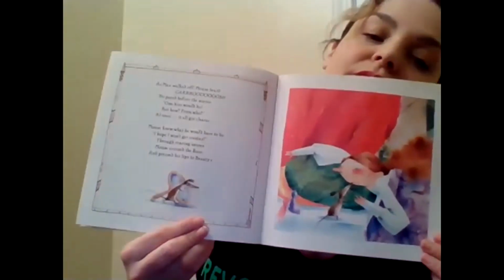The Mouse is going to kiss Sleeping Beauty. I wonder, make a prediction. I predict that when Mouse kisses Sleeping Beauty, something is going to happen. I wonder.